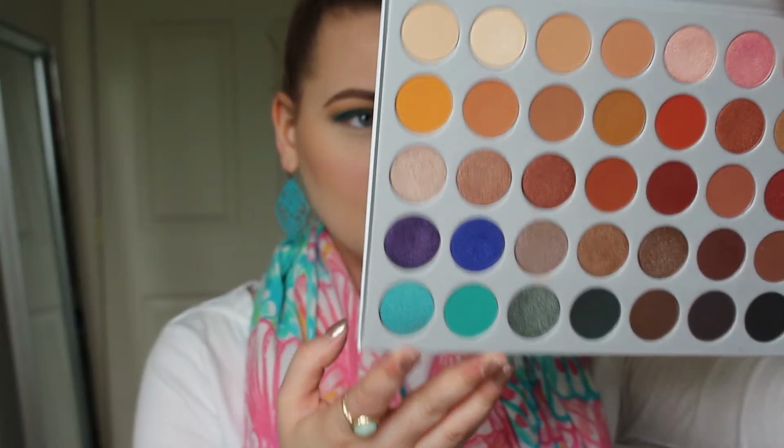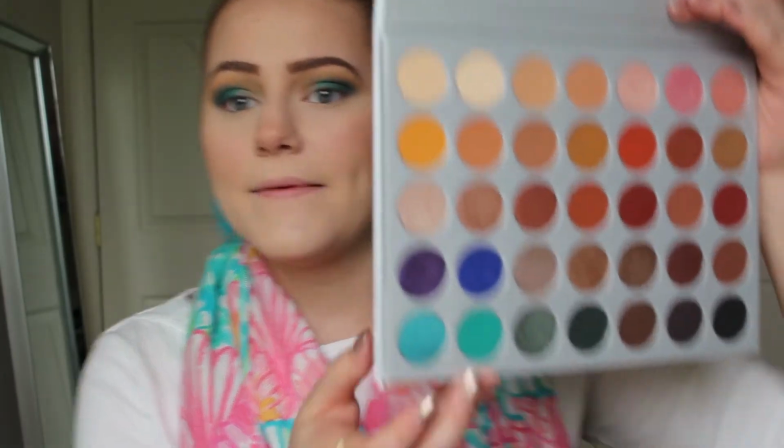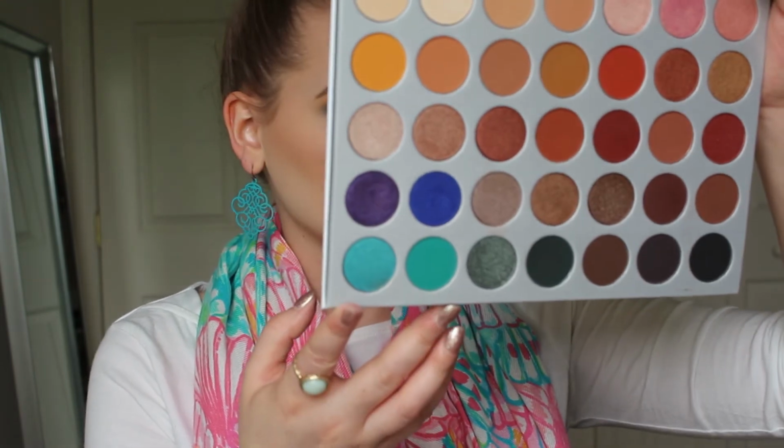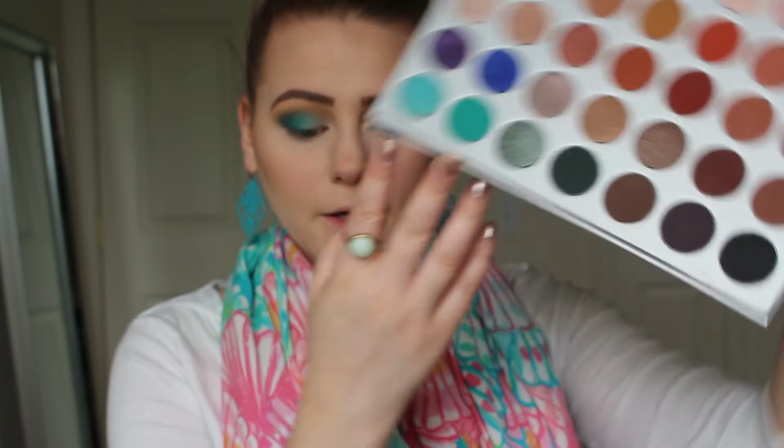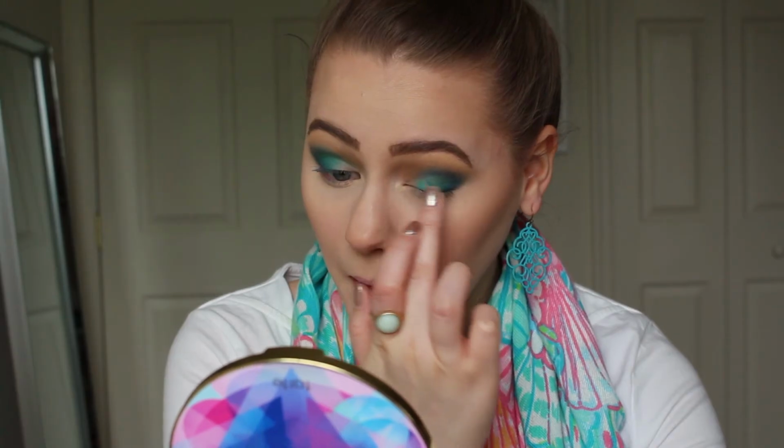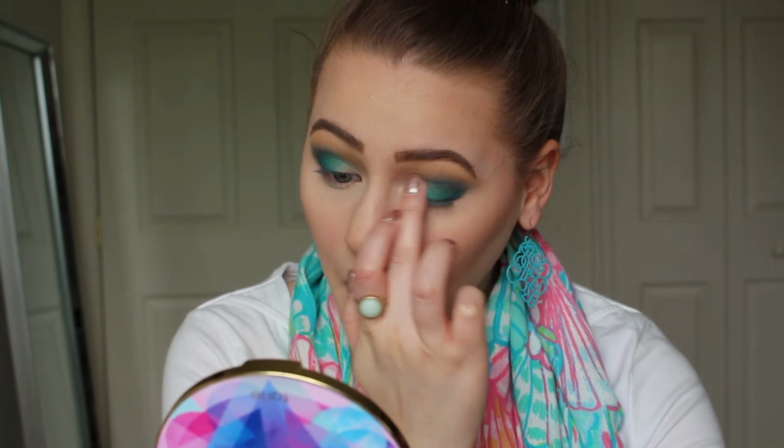The next color I want to go into is this satin color, and this is the color Pool Party. It's a really nice shiny aqua color. I'm going to take that color just on my finger, and we're going to apply that to the inner corner of the lid. And this is going to give us that pop that we need.